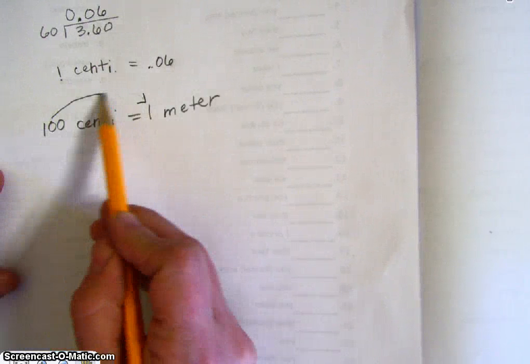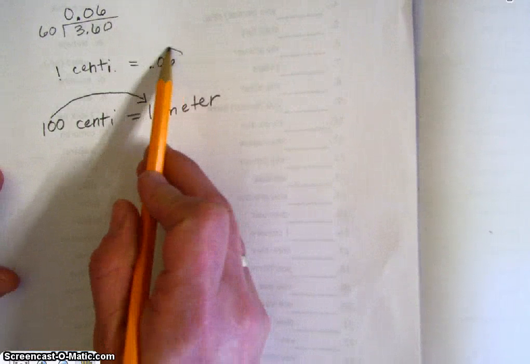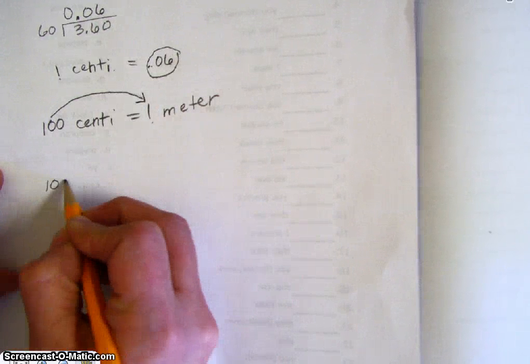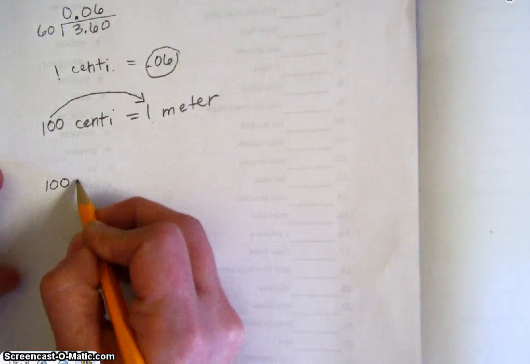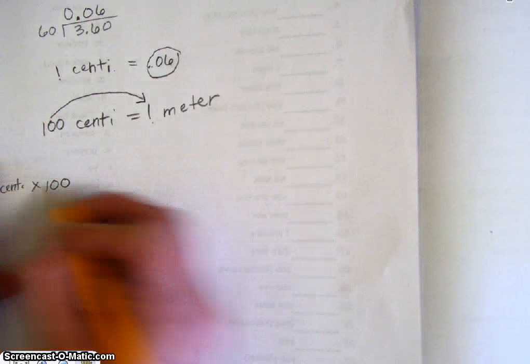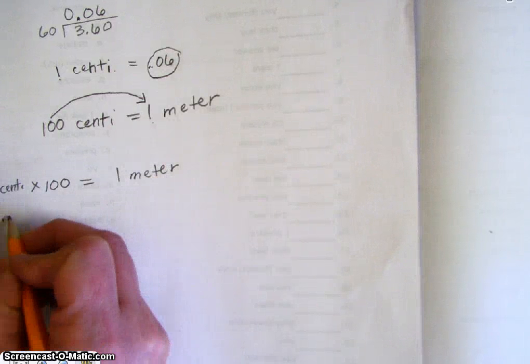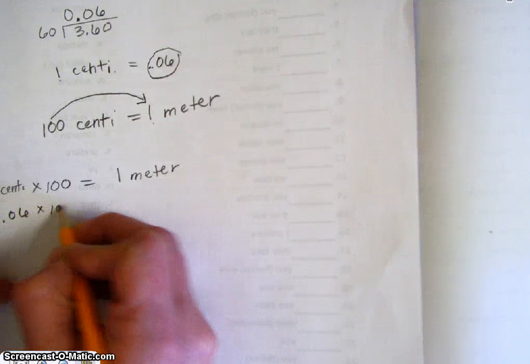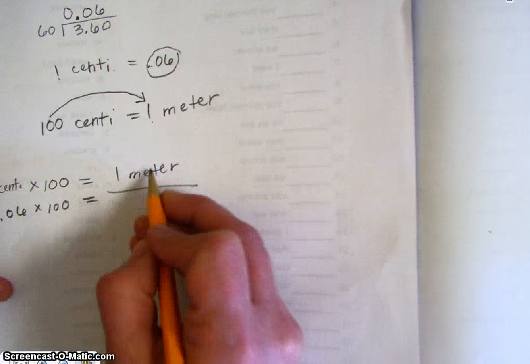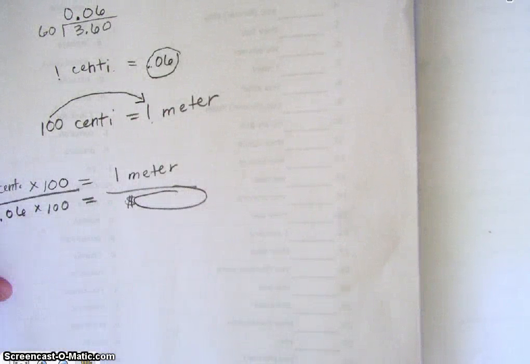So we're taking 100 centimeters for 1 meter, so we would need to multiply our 6 cents times 100 as well. Essentially we took 1 centimeter and multiplied it by 100 to equal 1 meter. So we're taking our 6 cents and multiplying it by 100 to find out how many cents our meter would cost. It's probably going to be more like dollars. So this is essentially what we're writing.